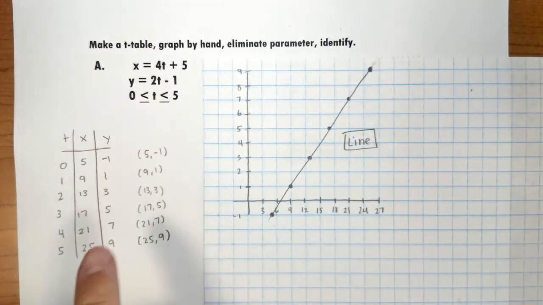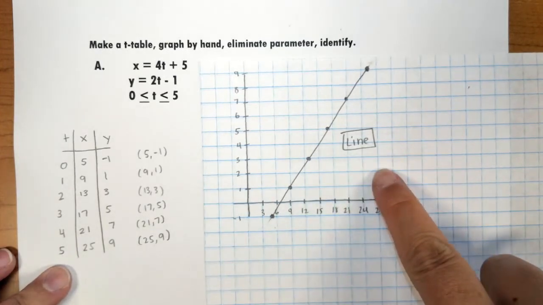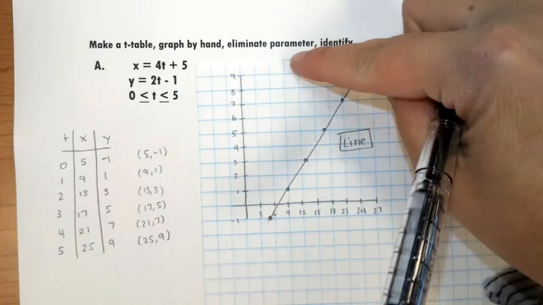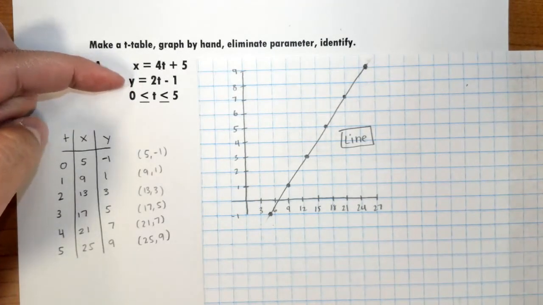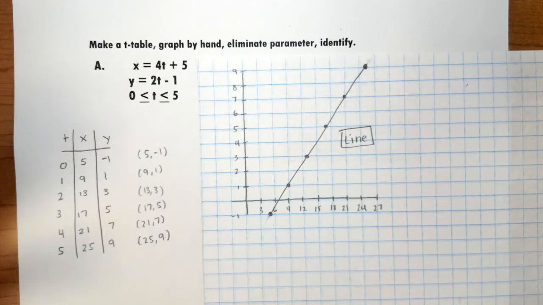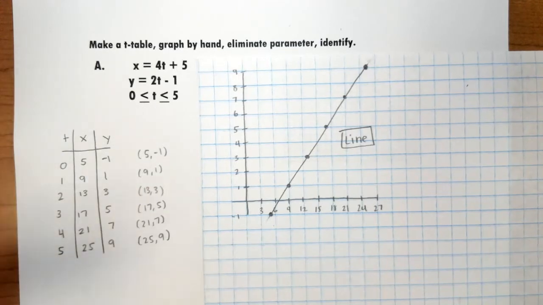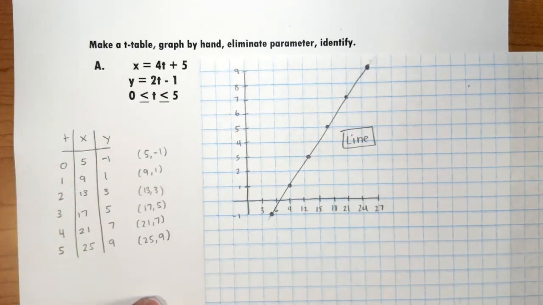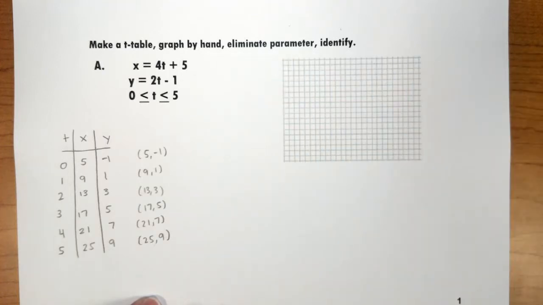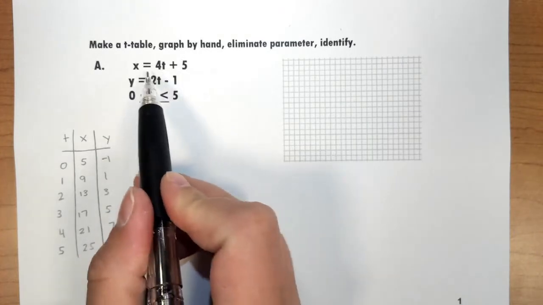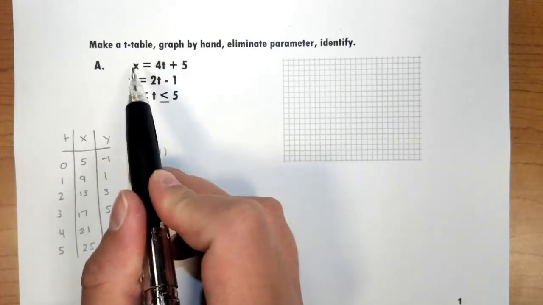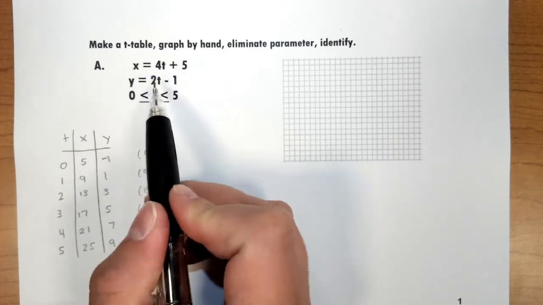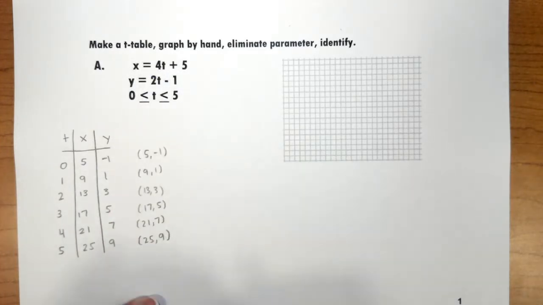Okay, so we've got the t-table, we've got the graph, we've got the identity, and the last thing I need to do is the algebra to eliminate the parameters. So I want to take these two equations using a system of equations, and I want to get rid of t. We want to eliminate t so that we have x in terms of y or y in terms of x. So I'm going to move this graph so I have some space. And there's a couple ways you can do this. You can use substitution. You can substitute this equation when you solve it for t into the second equation, or we can use elimination, which is what I'm going to do here.